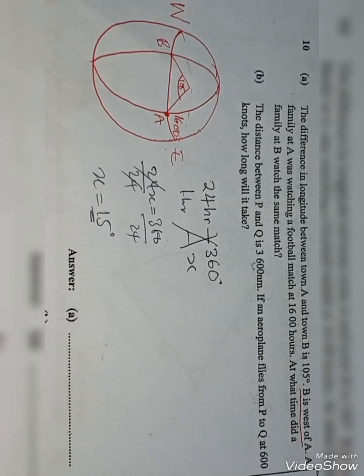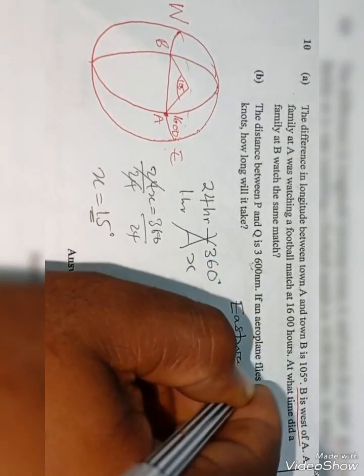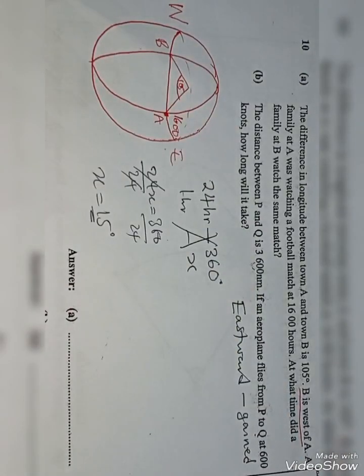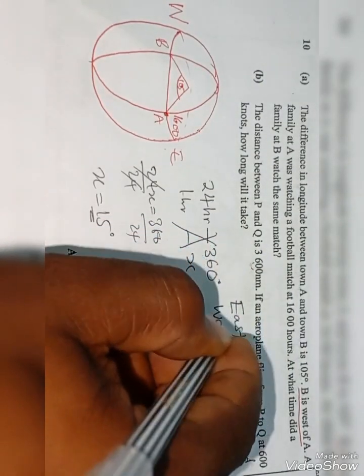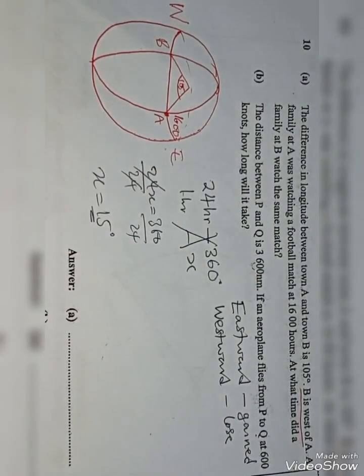And remember that the Earth rotates from west to east. So eastward, time is gained. Westward, time is lost.